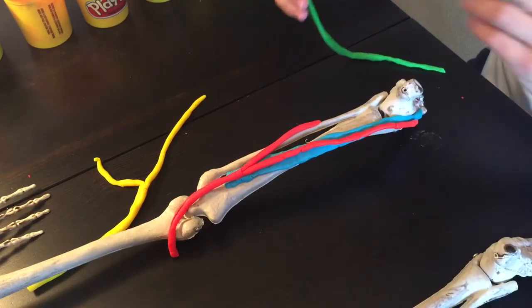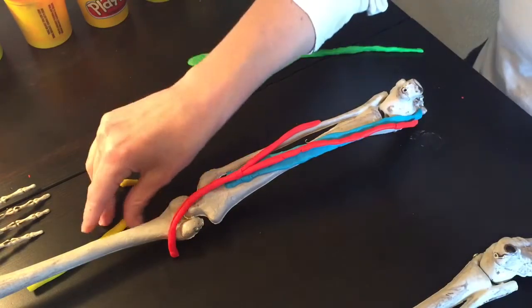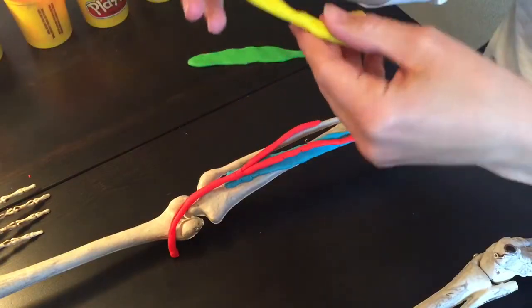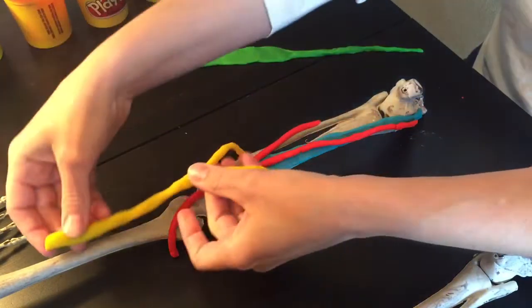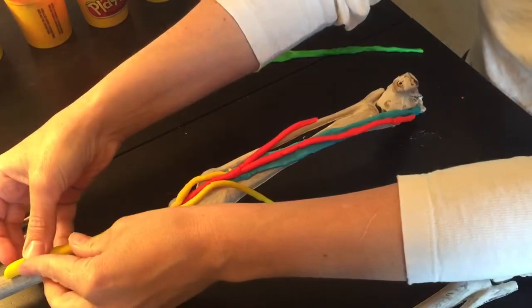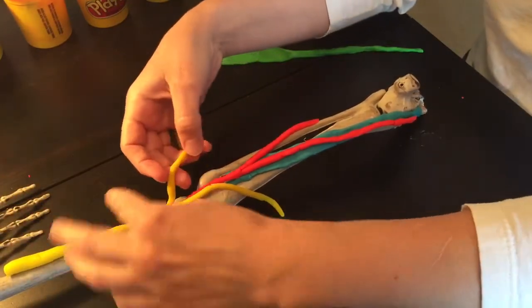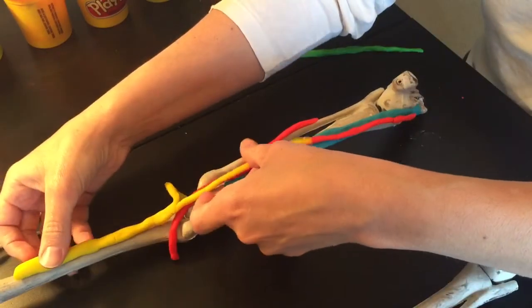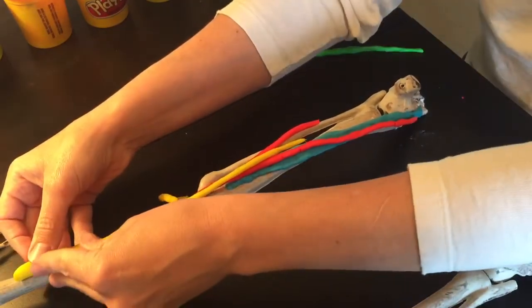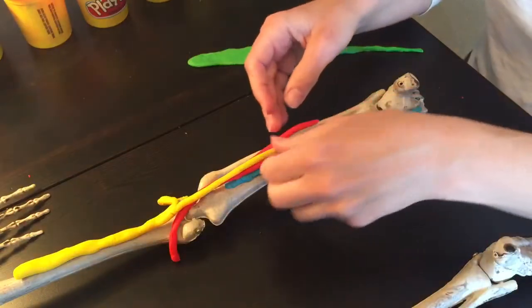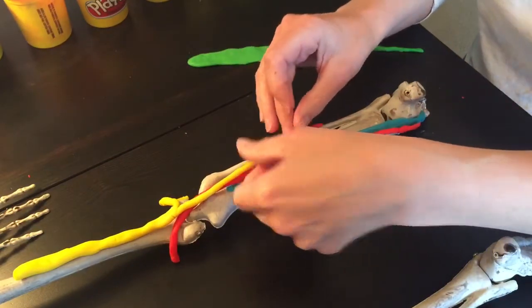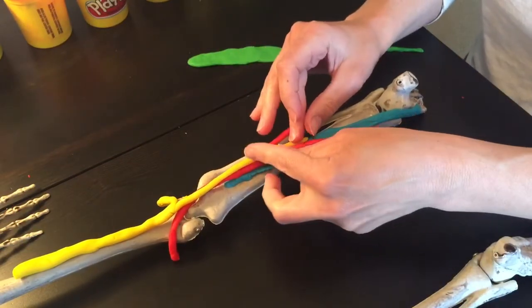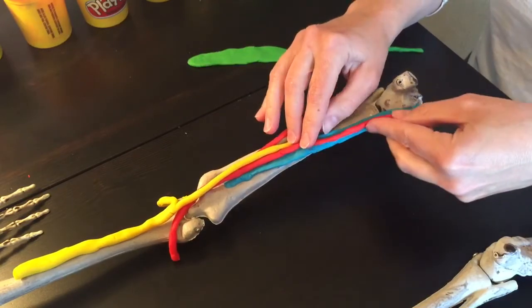Our next muscle is, actually, let's add some nerves. So remember, we have the sciatic nerve coming through the posterior thigh, and that splits into the common fibular nerve, which circles around laterally, and then the tibial nerve is going to course posteriorly into the posterior leg and run between the posterior tibial artery and the fibular artery.